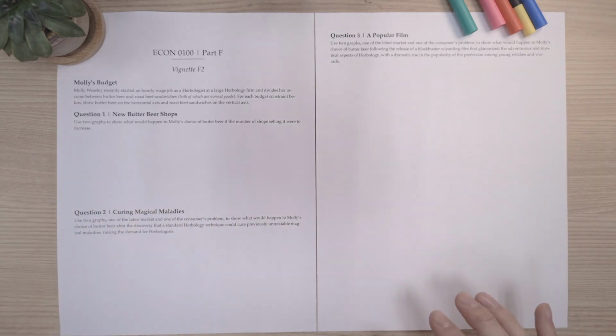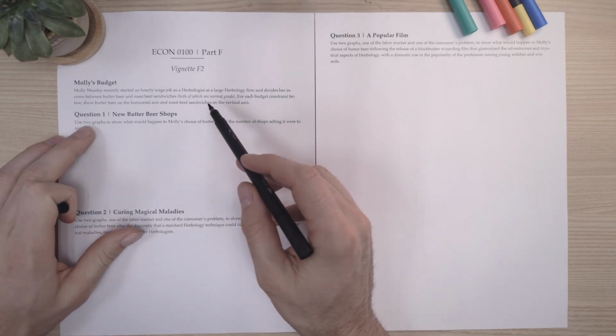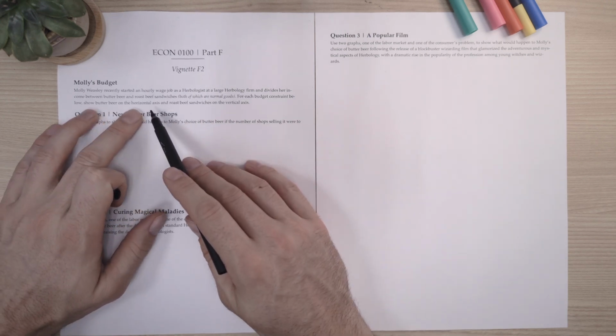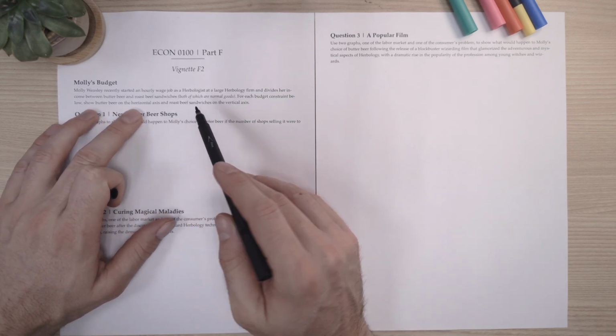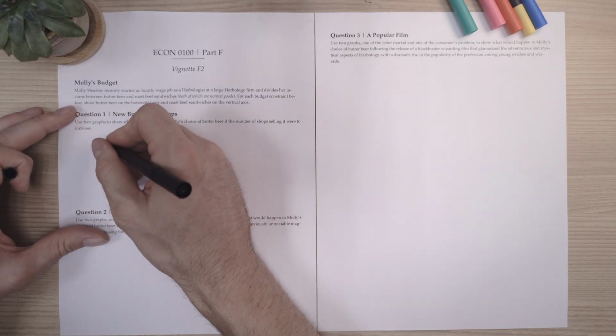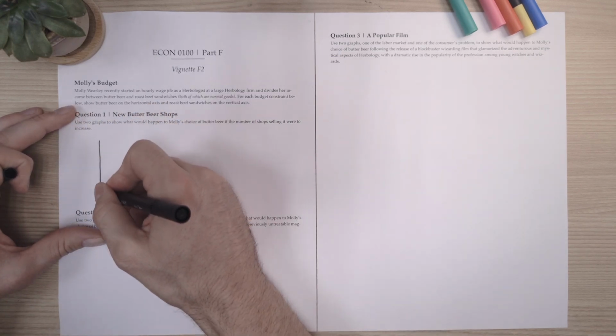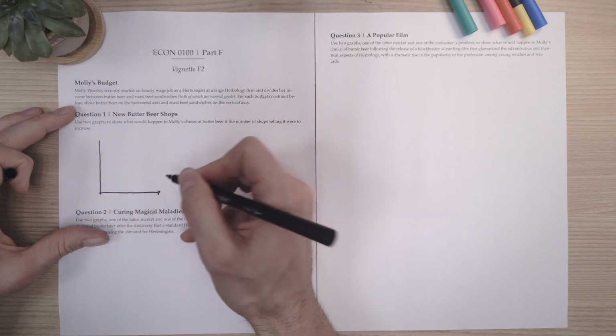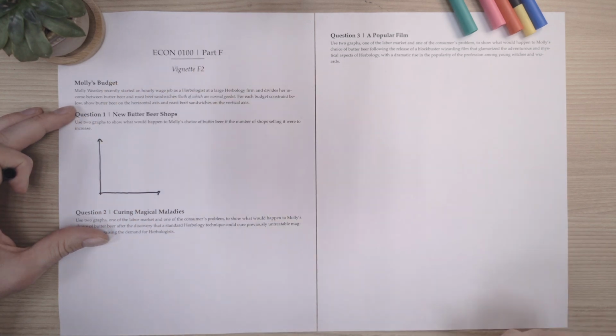All right, so to do this, we're going to draw 2 graphs, and like we're asked to, we're going to have butterbeer on the horizontal axis and roast beef sandwiches on the vertical axis. So for the first graph, let's set this up.